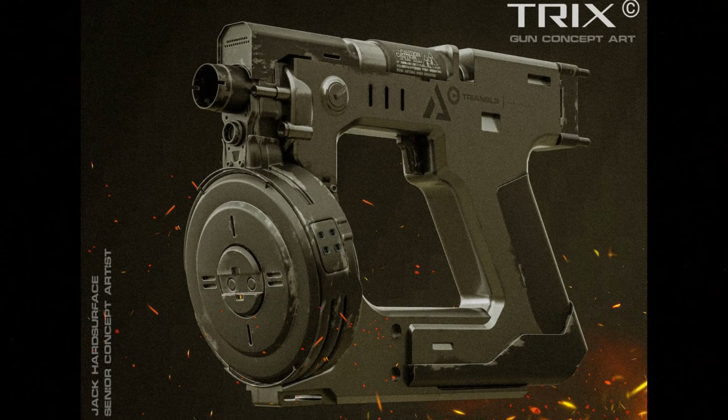This is a full guide on how to design a sci-fi gun in Blender. Inside this course, you're going to learn everything from modeling, texturing, and lighting all the way to the final render. Small disclaimer, this is not for absolute beginners. The workflow is going to be fast and advanced.